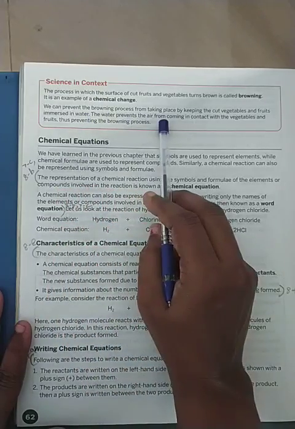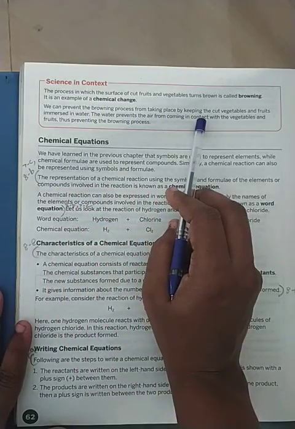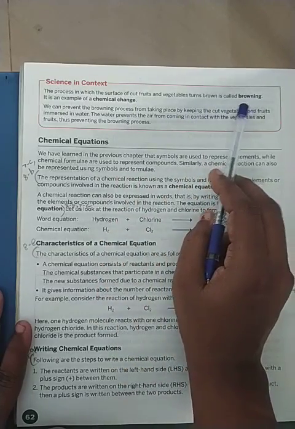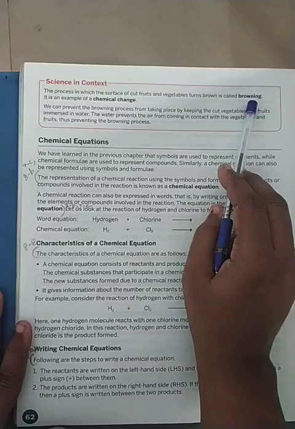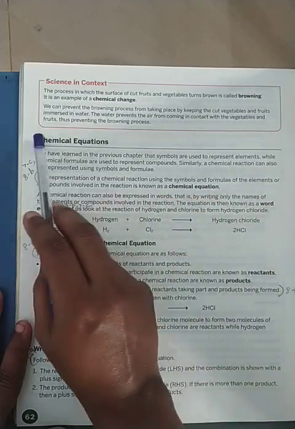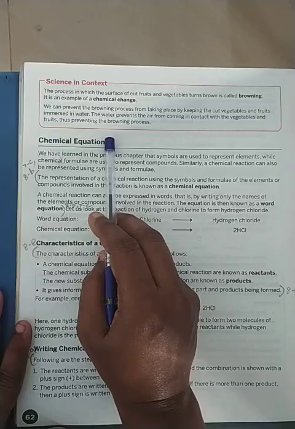The water prevents the air from coming in contact with the vegetables and fruits, because it is the air that changes the color to brown, thus preventing the browning process.